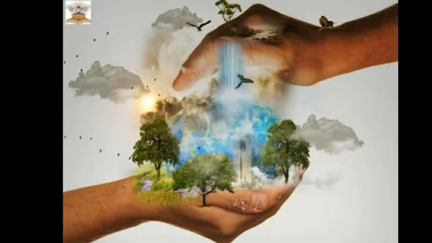So this natural region, students, which we have learned in the chapter, has its own natural environment, its own natural resources. They have their own history and culture, right?